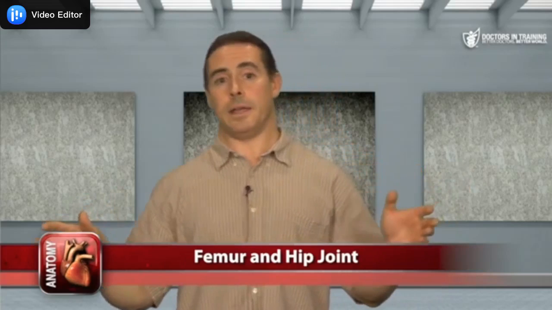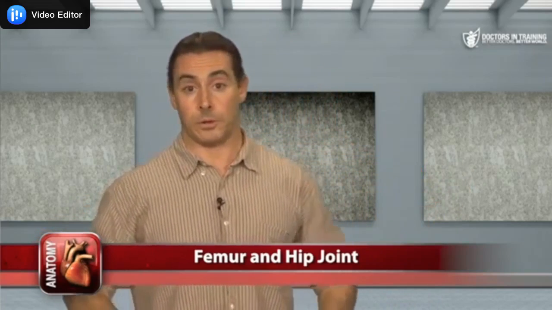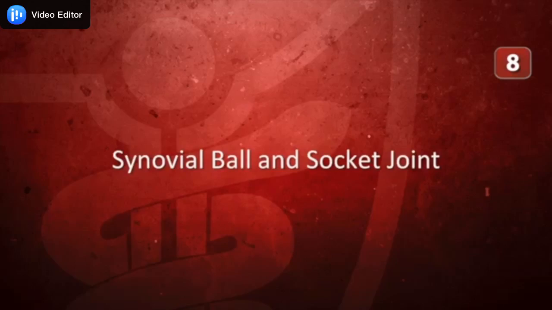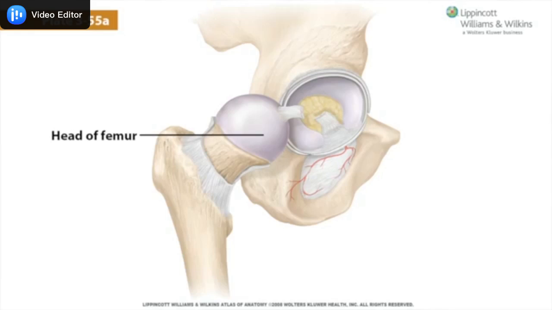The weight of the body passes from the hip bones to the lower extremities through the hip joints. The hip joint is a synovial, ball and socket joint. The ball, of course, is the head of the femur, while the acetabulum is the socket. The deeper the socket of a ball and socket joint, the more stable the joint.